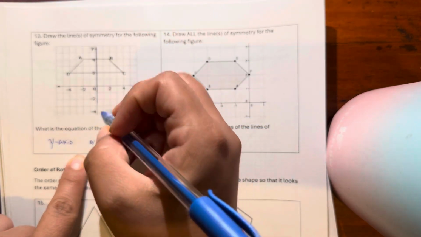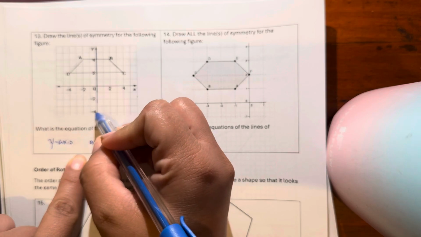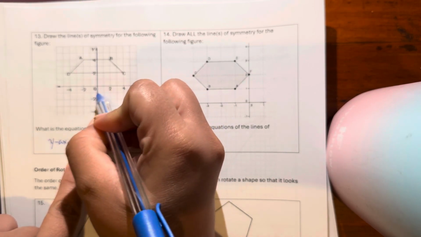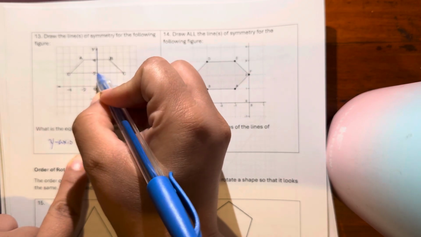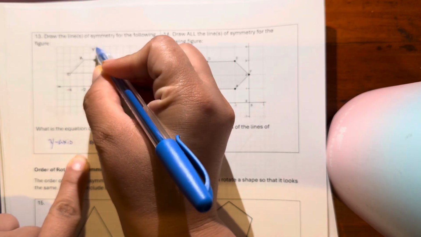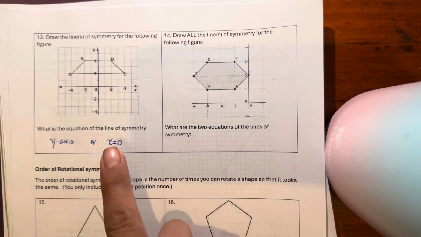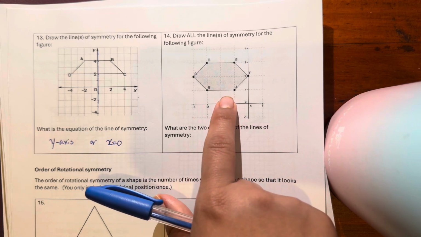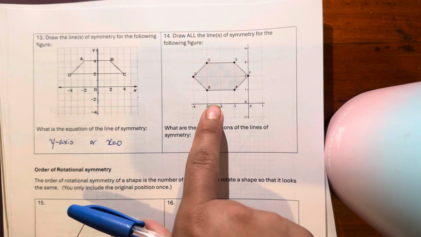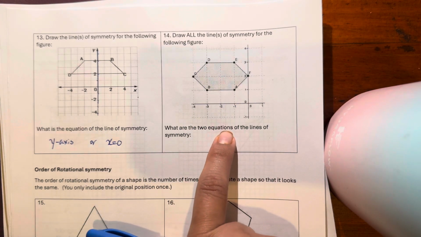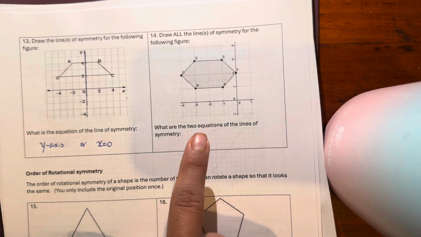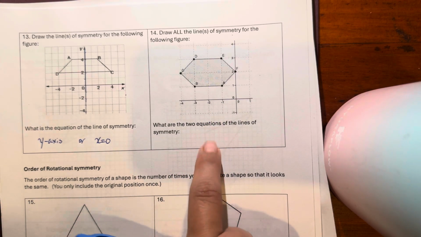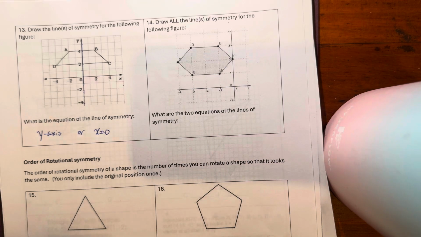This is x equals 0 because all the points here have 0: (0, -4), (0, -3), (0, -2), (0, -1), (0, 0), (0, 1), (0, 2), (0, 3), (0, 4), (0, 5), (0, 6). So they all start with 0, x equals 0. This one, make sure you draw all the lines of symmetry because it has more than one, and then you tell me the equations of both of them. I think there's at least 2.